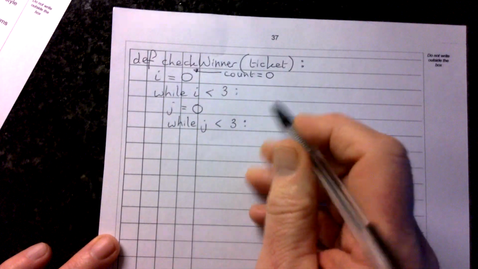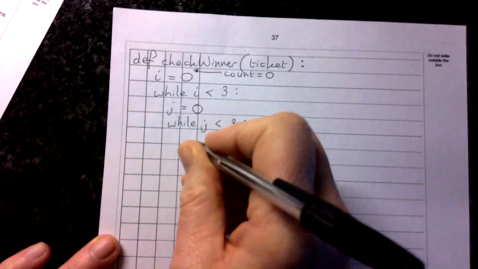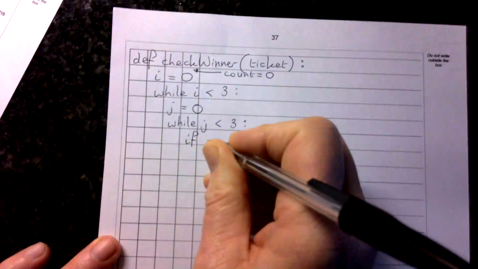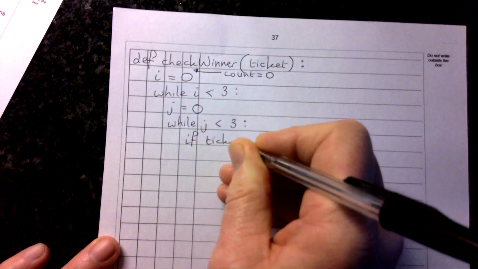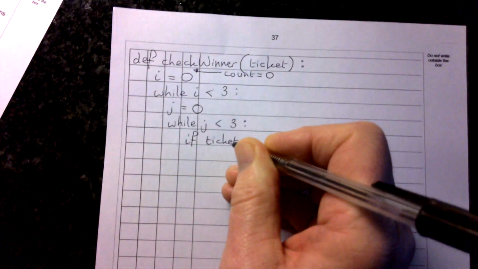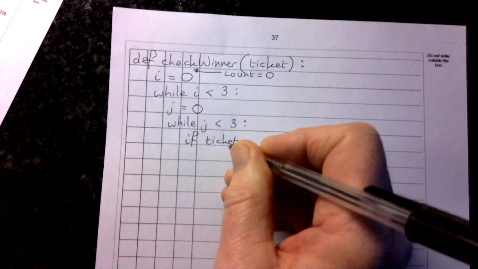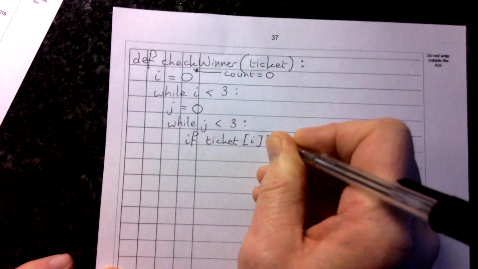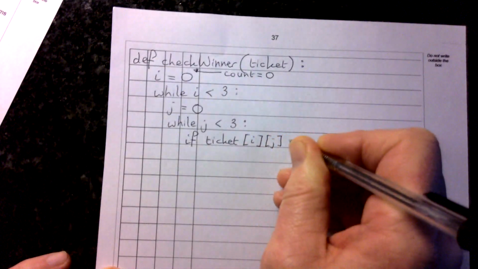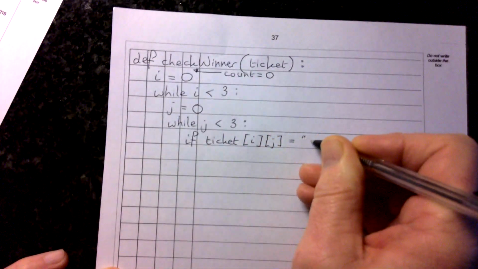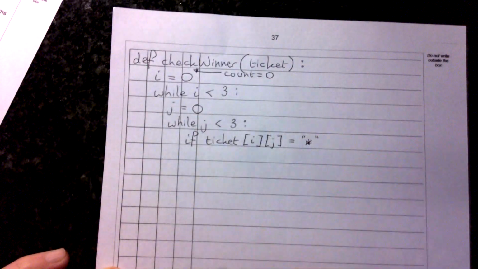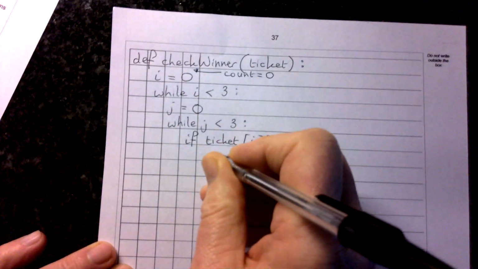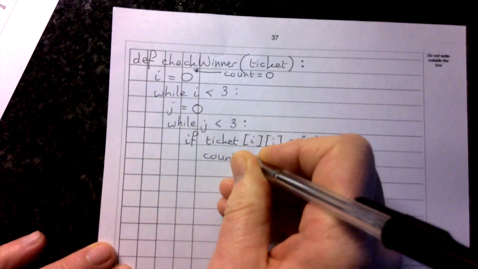So now we need to check what is at that position. So if ticket[i][j] equals asterisk, what do we do? Well, if ticket is asterisk, then we're going to add 1 to count, aren't we?